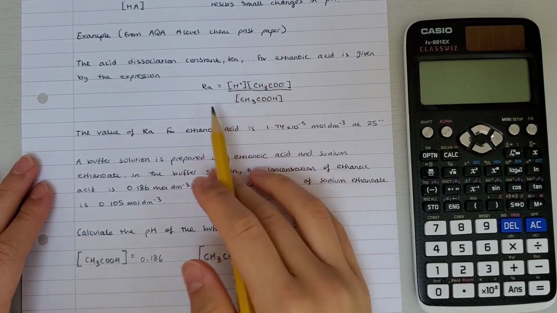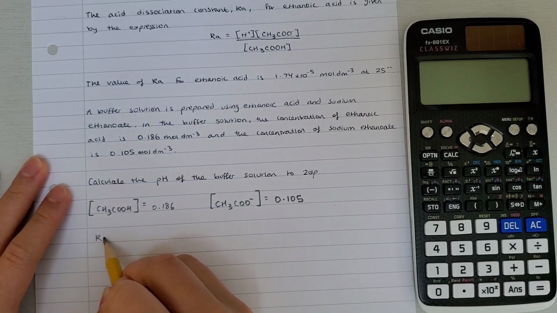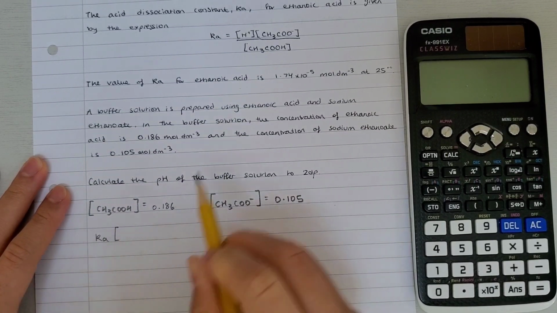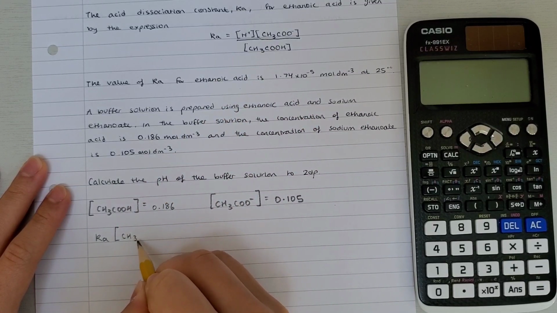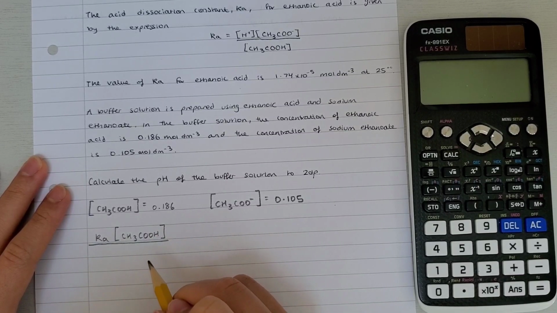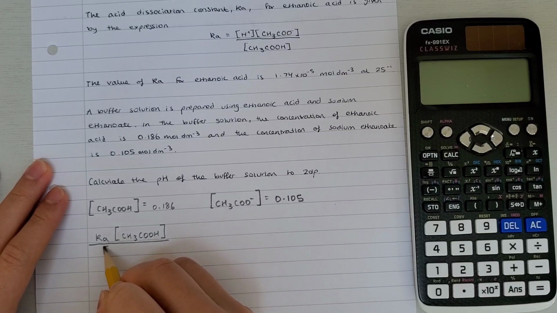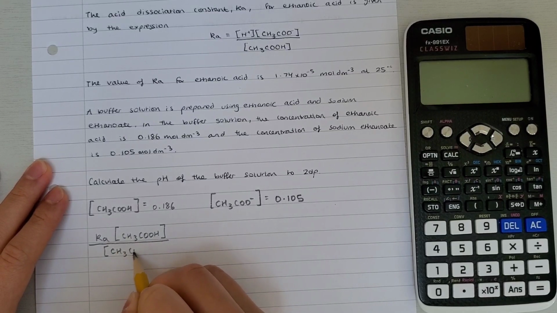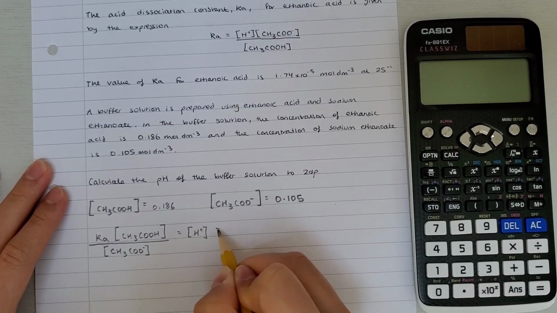So if we rearrange this equation, we have Ka multiplied by the concentration of ethanoic acid divided by the concentration of sodium ethanoate gives you the hydrogen ion concentration.